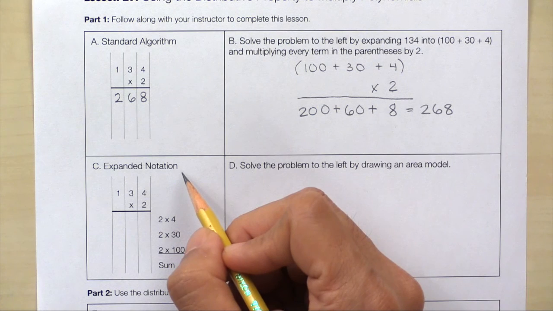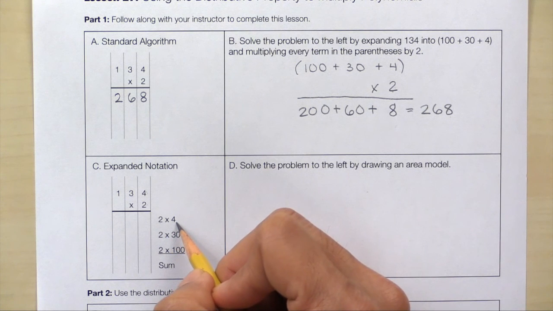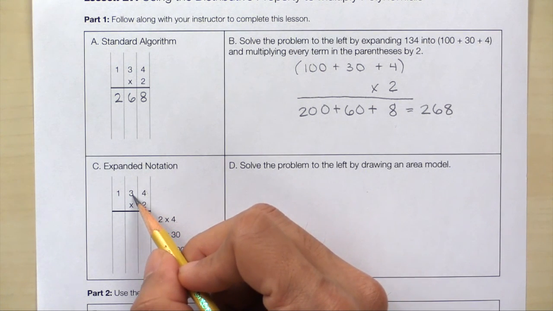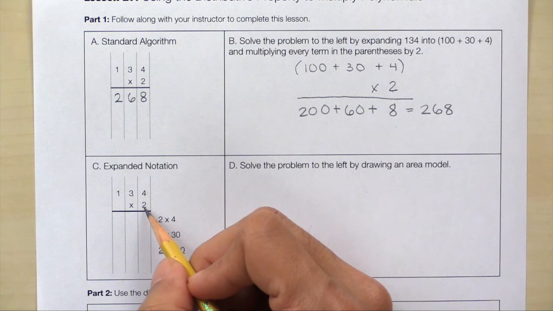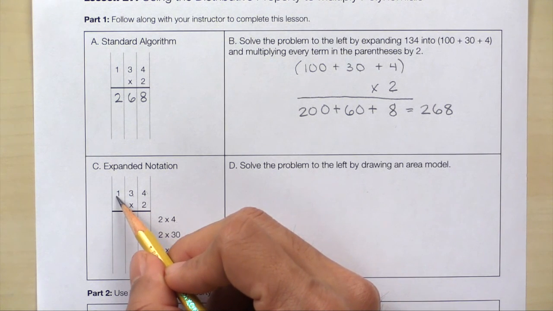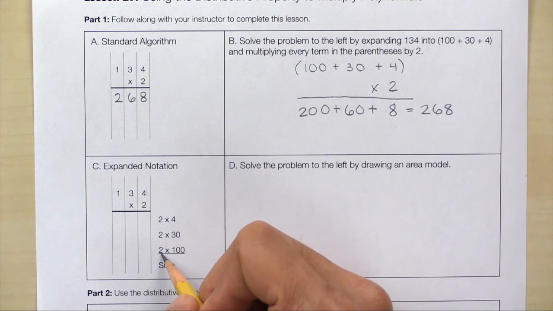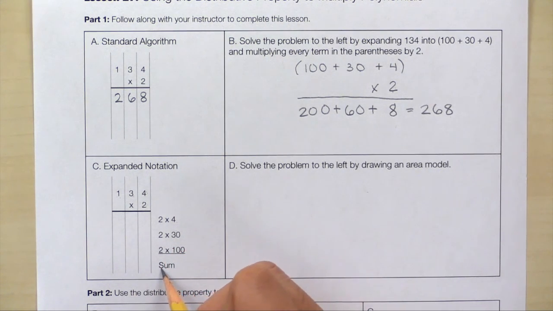Here's box C. Now let's use expanded notation. First, we do 2 times 4, and that really does mean 2 times 4. Next is 2 times 3, which really means 2 times 30. So we'll do 2 times 30 next. Then we have 2 times 1, which really means 2 times 100, and you see that written here. Finally, we'll add them all up and get our sum.